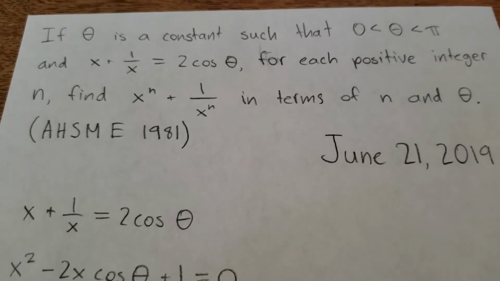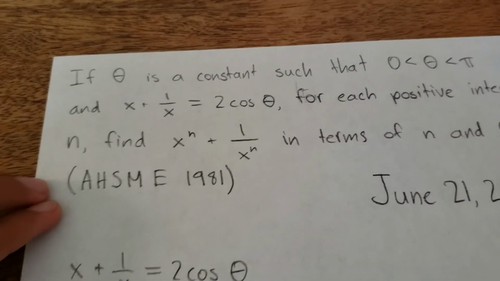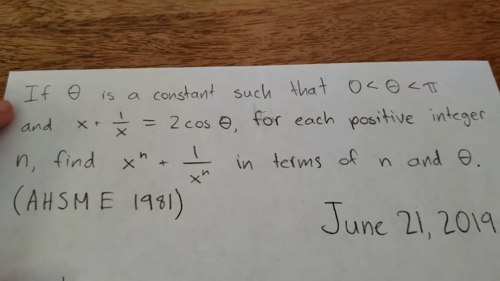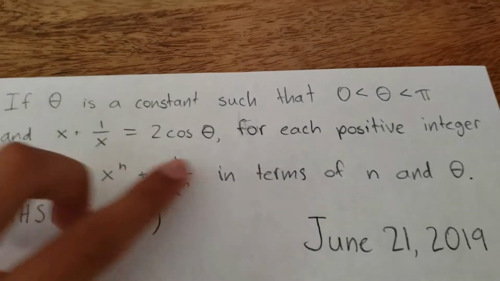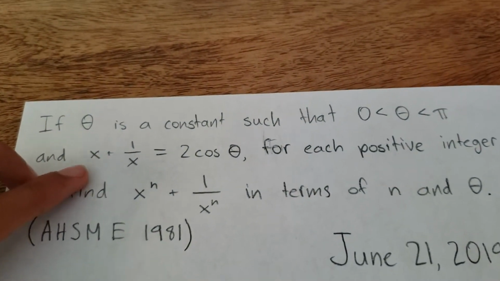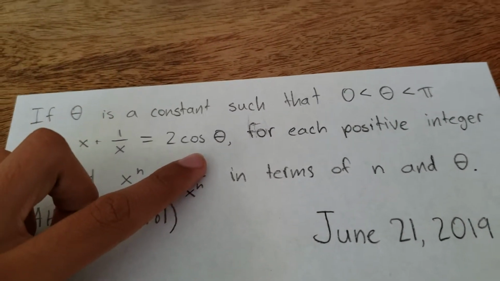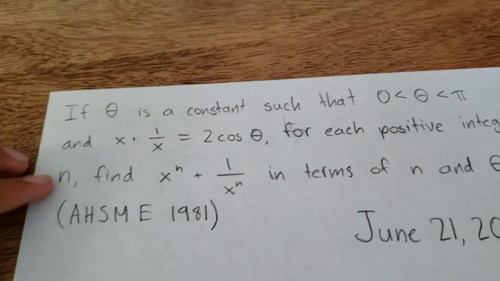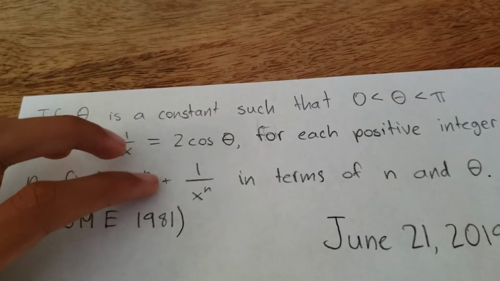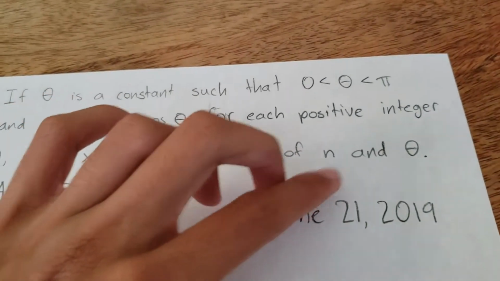And today we're asked a question from the American High School Math Examination from the year 1981. The question states: if theta is a constant such that theta is between 0 and pi, and x plus 1 over x is equal to 2 cosine of theta, for each positive integer n, find x to the nth power plus 1 over x to the nth power. It has to be in terms of n and theta.